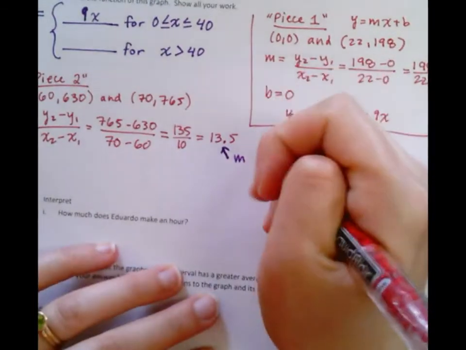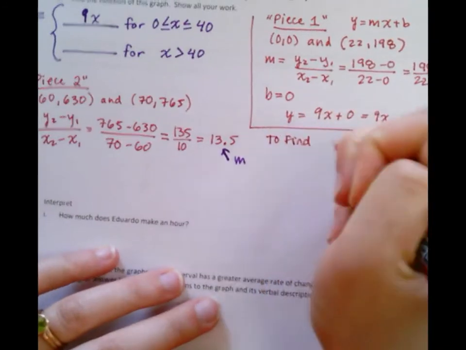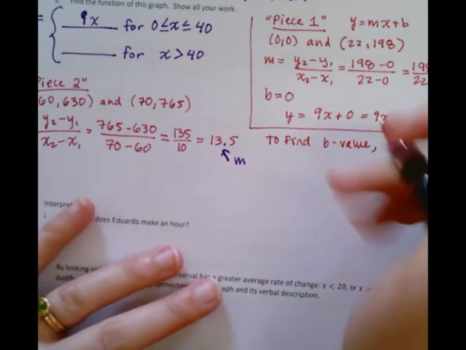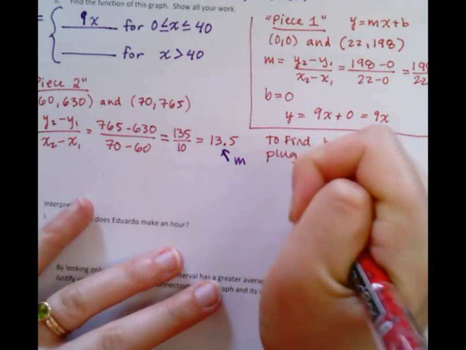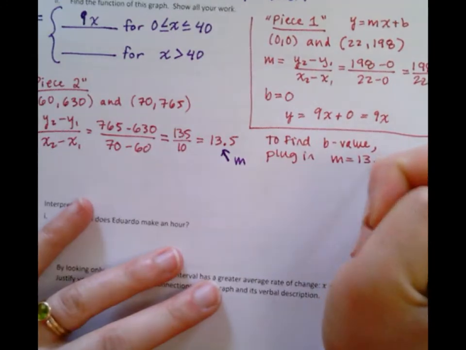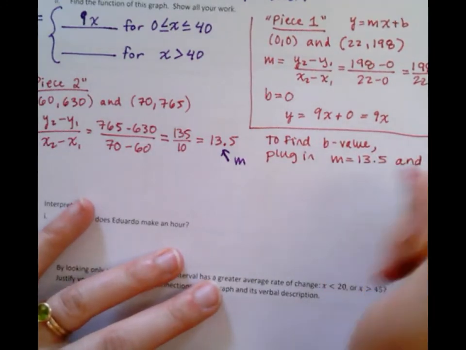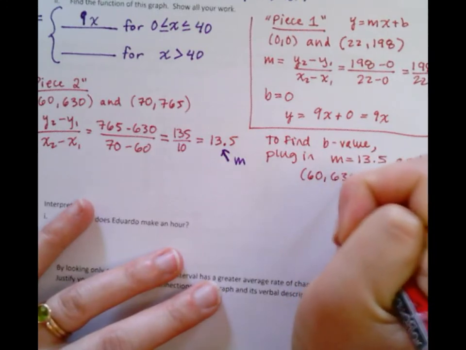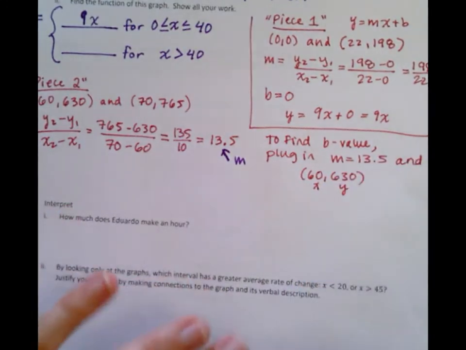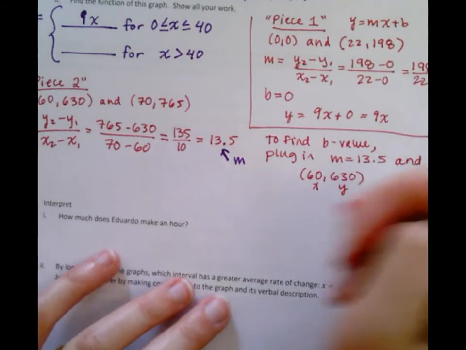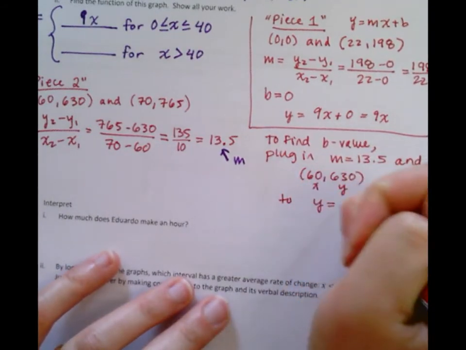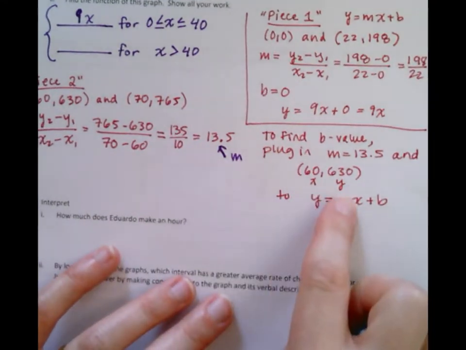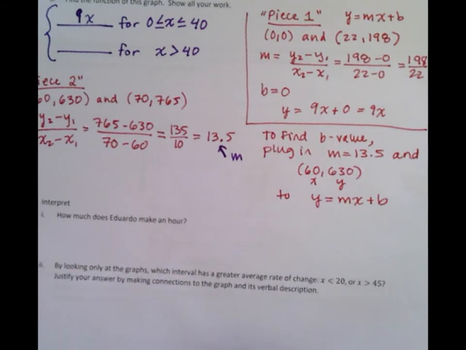To find the b value, we're going to plug in m equals 13.5, and we're going to plug in one of our coordinates. I'm going to use 60, 630 as x, y, and I'm plugging those into the generic y equals mx plus b. Because if I know x, y, and m, then I can solve to find b.